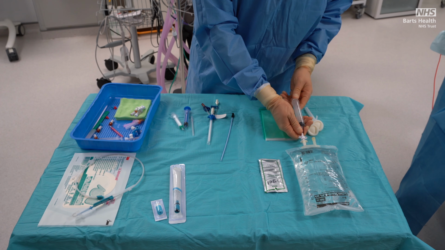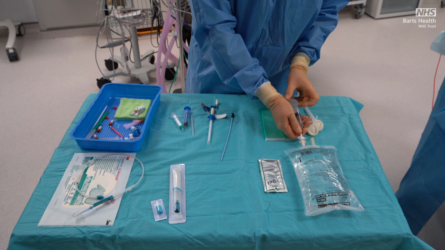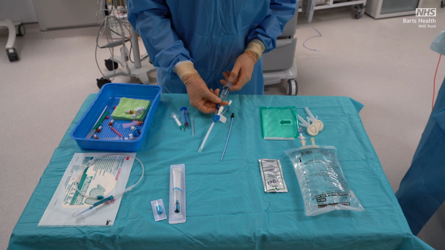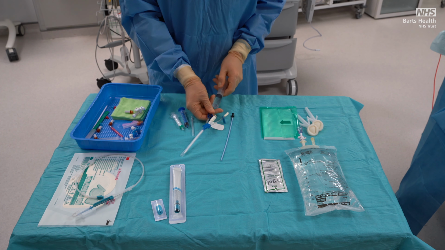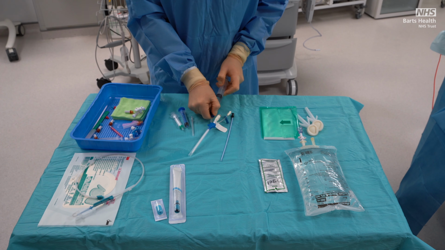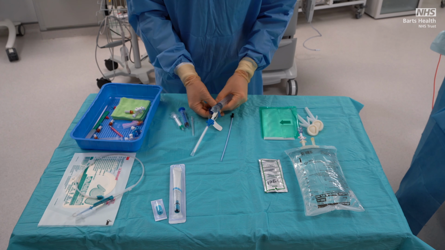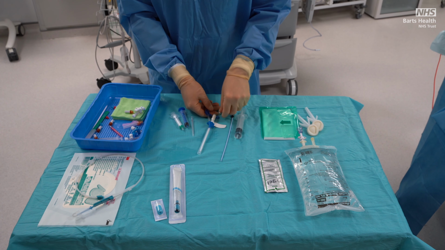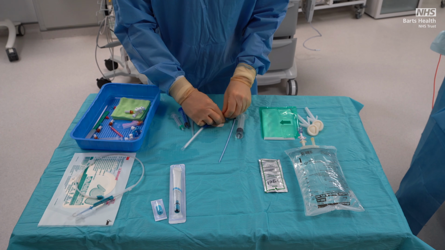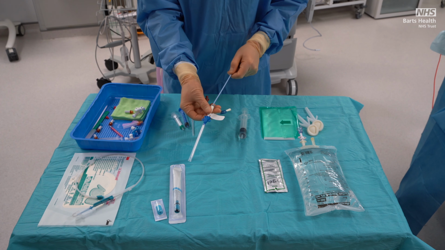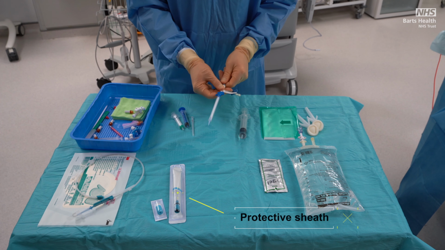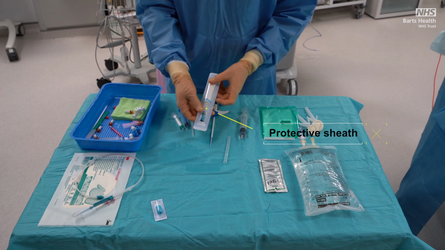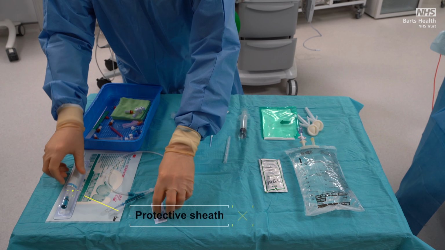The first step is to prepare the catheter insertion sheath for insertion. Ensure sterility is maintained throughout because this line may remain for several days. This will involve priming the lumens and inserting the combined dilator. Please note the sheath comes with a specific plastic cover which is designed to protect the pulmonary artery catheter after insertion. This should be retained.